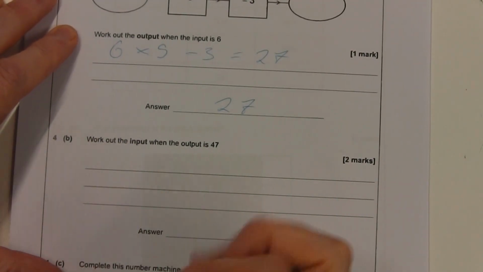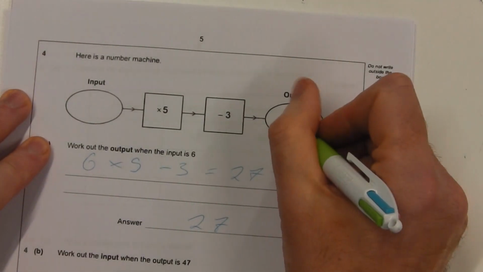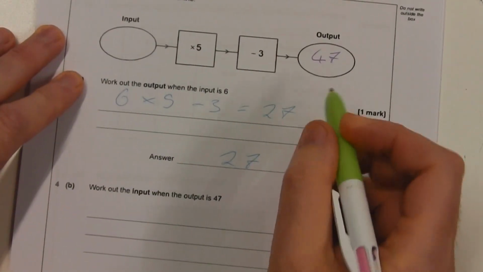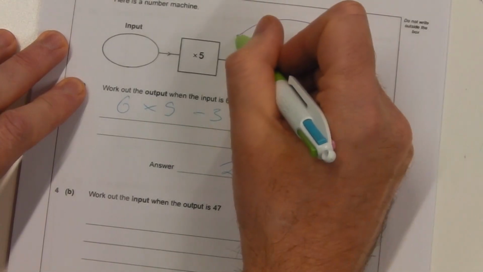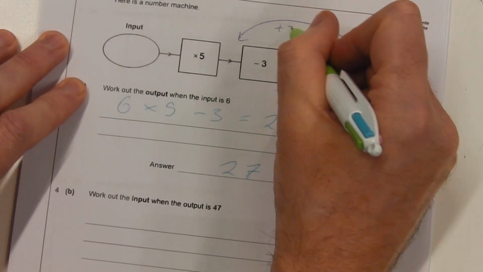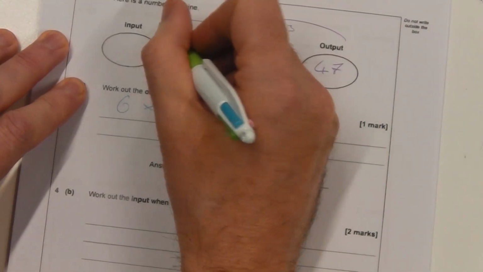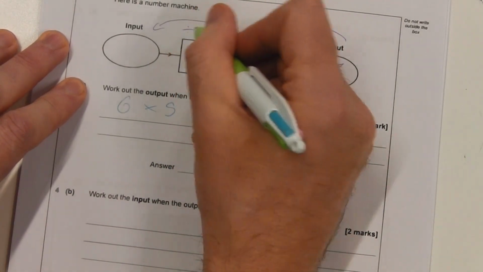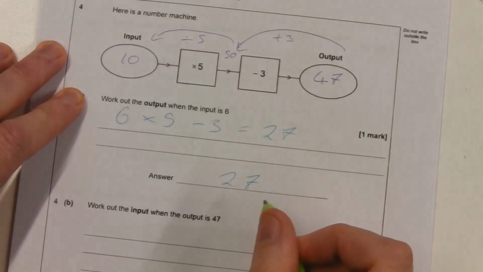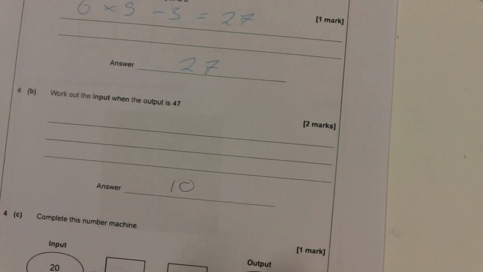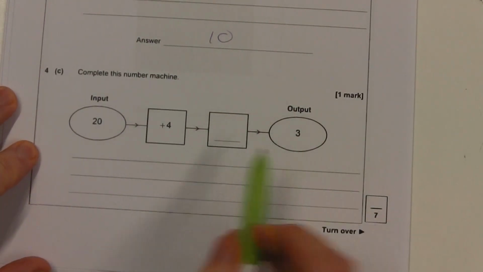But for this one, the input, we need to find that, and the output is 47. So this time I'm going to use it. I'm going to put my 47 there, and I need to go backwards now. So to go backwards, instead of taking away 3, I'm going to add 3. 47 plus 3 is going to give me 50, and then instead of multiplying by 5, I'm going to divide by 5, so we've got 50 divided by 5, and that leaves me with 10, and that goes there. And then the last one, our missing value is here.